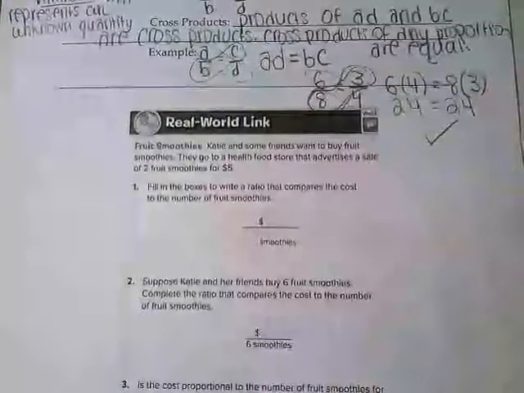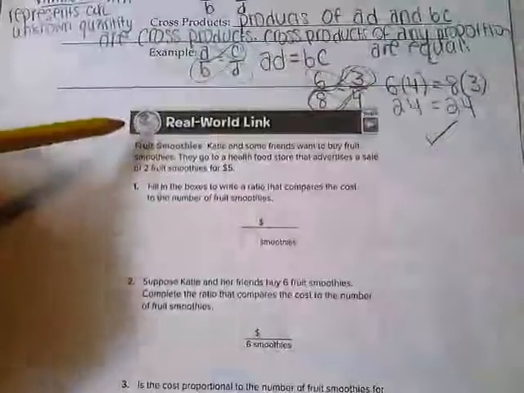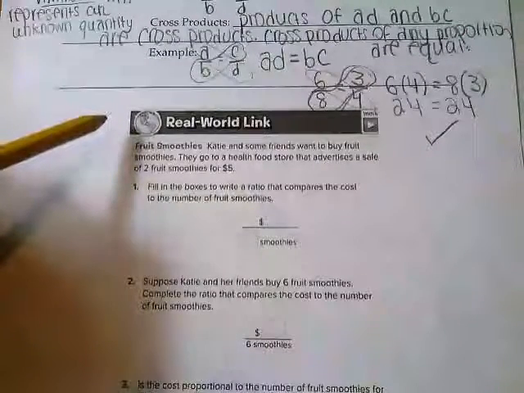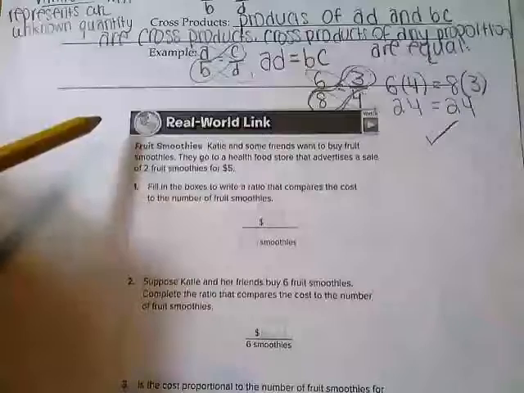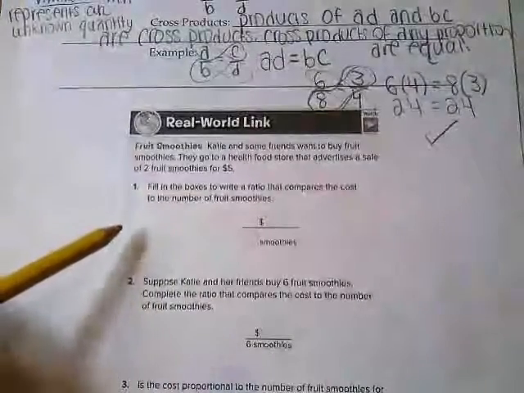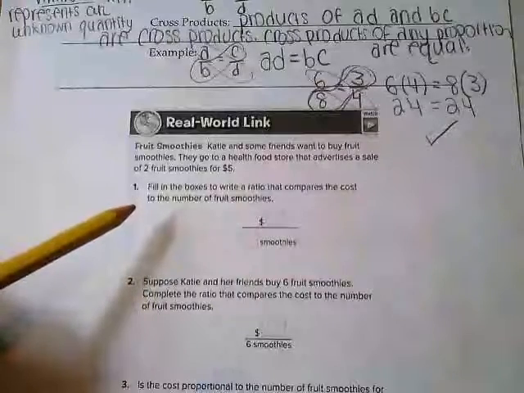Okay, so the real world link. Katie and some friends want to buy fruit smoothies. They go to a health food store that advertises a sale of 2 fruit smoothies for $5. Fill in the boxes to write a ratio that compares the cost to the number of fruit smoothies.